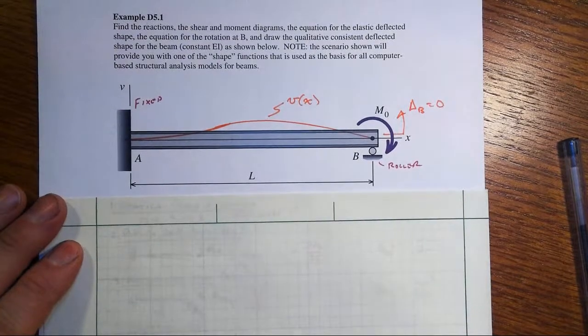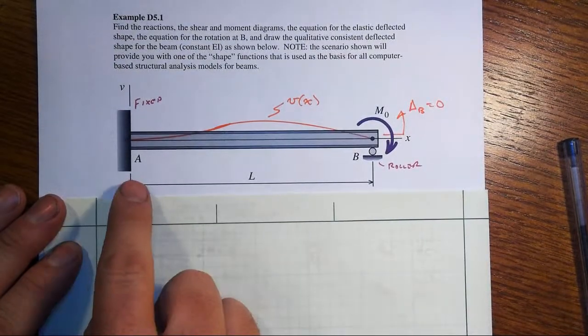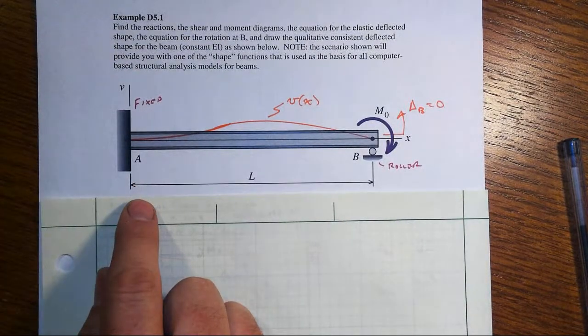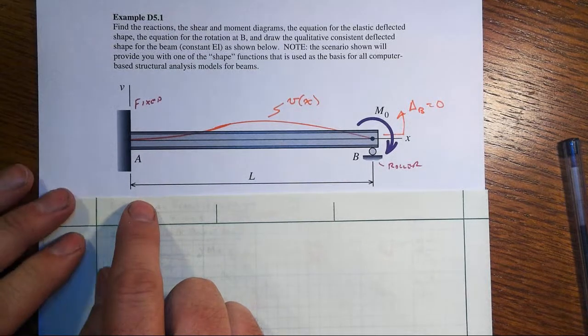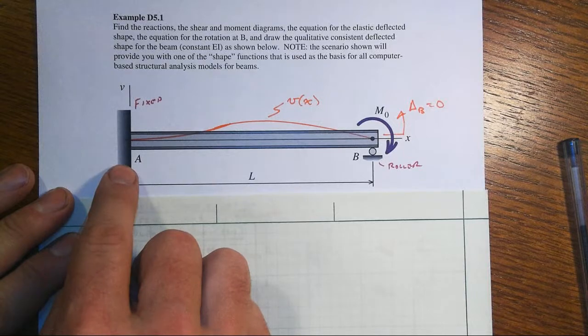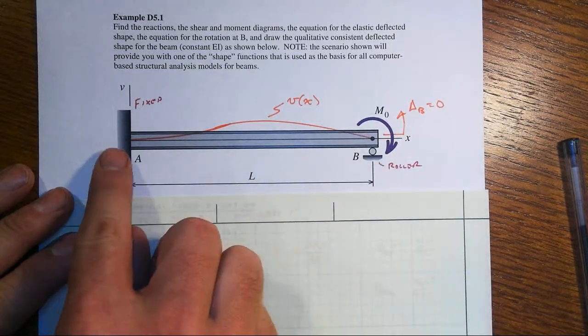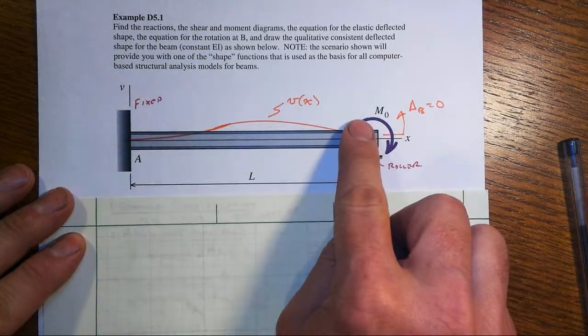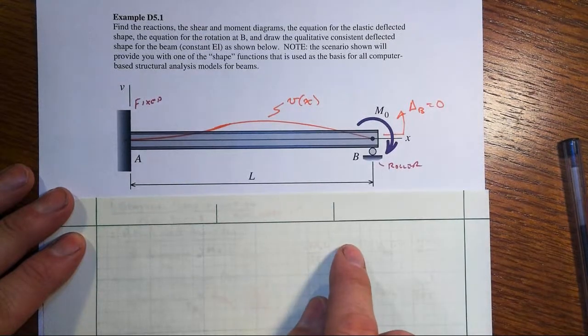Okay, in this example we're going to look at what seems like a fairly simple situation, but begin to see how complex it really begins to be. That is, we've got a fixed end at the left, a roller at the right, constant EI along the length, and we just have an end couple applied, this M naught.